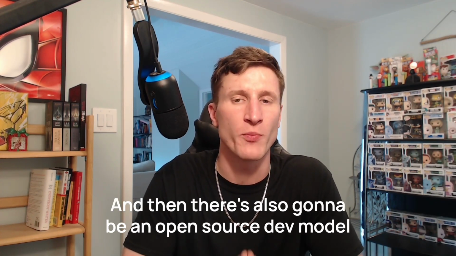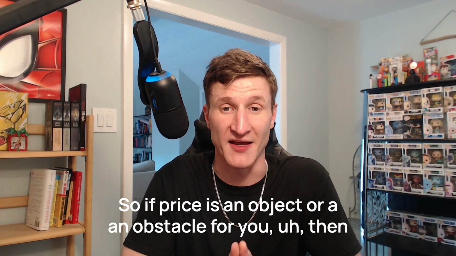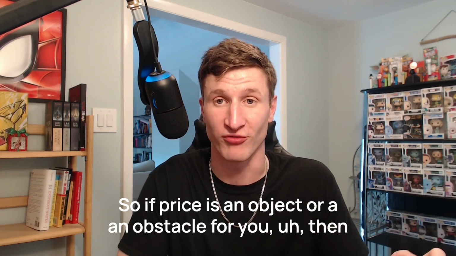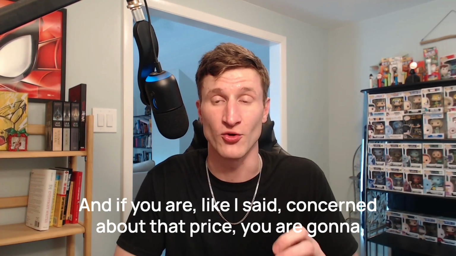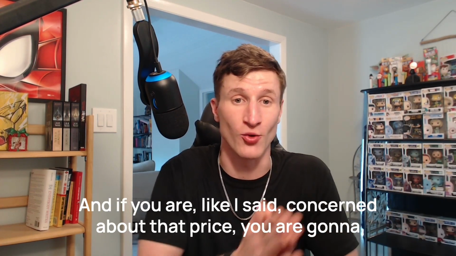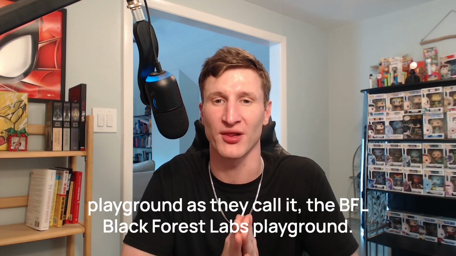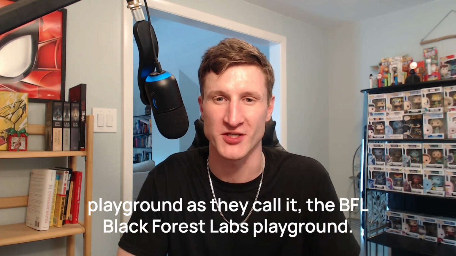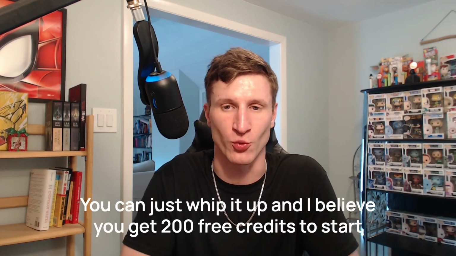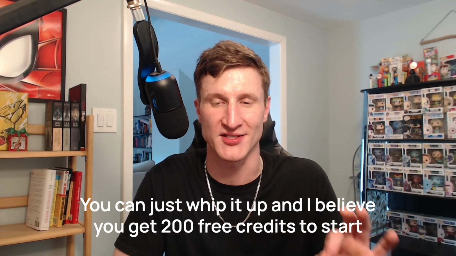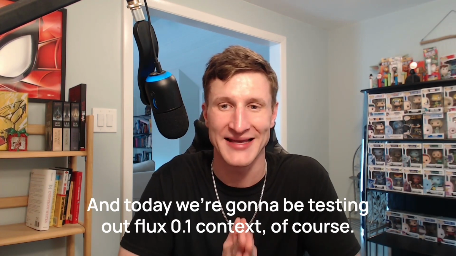And then there's also going to be an open source dev model that is not currently available but should be coming soon. So if price is an obstacle for you, then maybe wait for that open source dev model. And if you are concerned about that price, you are going to be able to test this for free in this new web-based sandbox, or playground as they call it, the BFL, Black Forest Labs playground. So no coding required, works in your web browser. You can just whip it up, and I believe you get 200 free credits to start testing out the Flux image models. And today we're going to be testing out Flux.1 Kontext, of course.